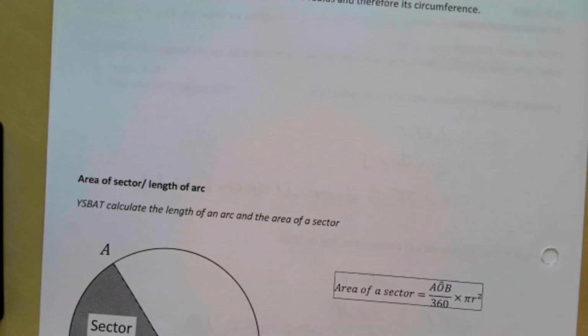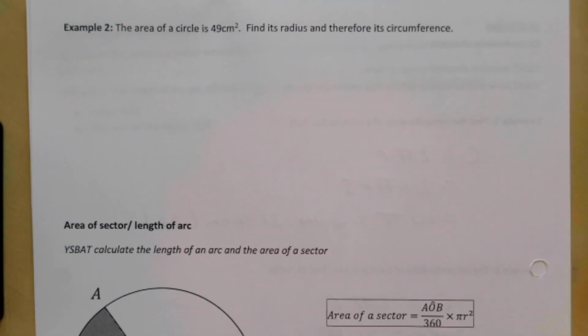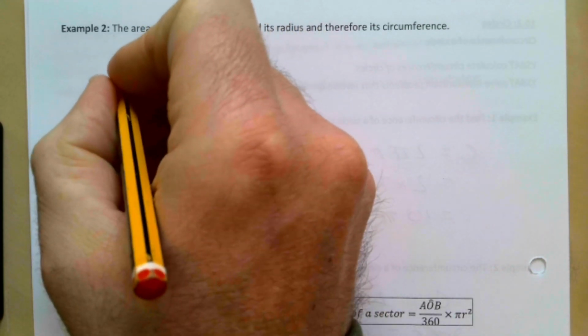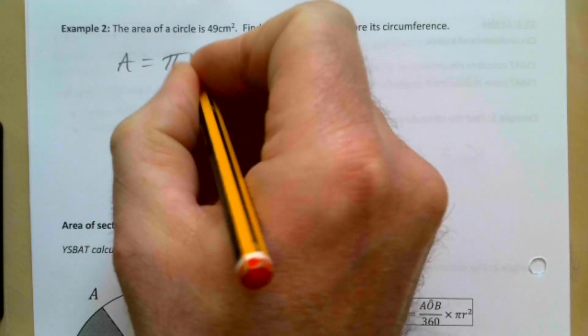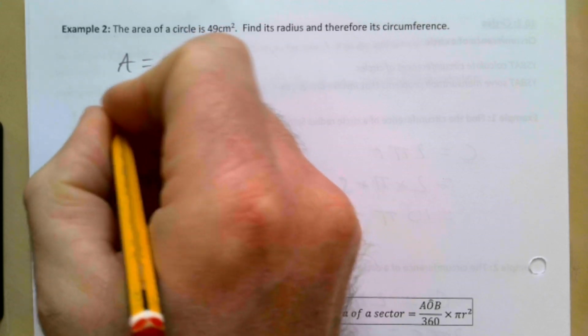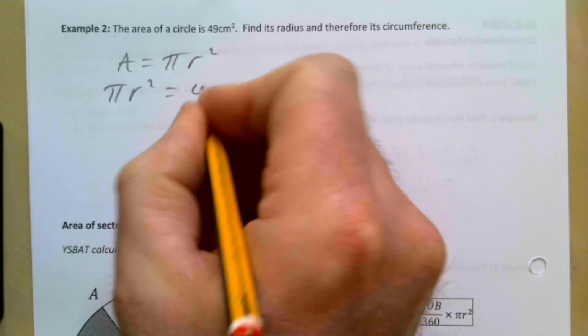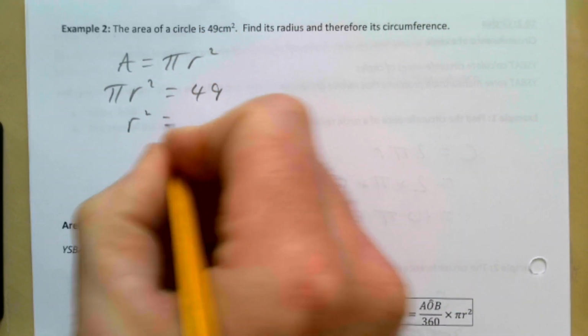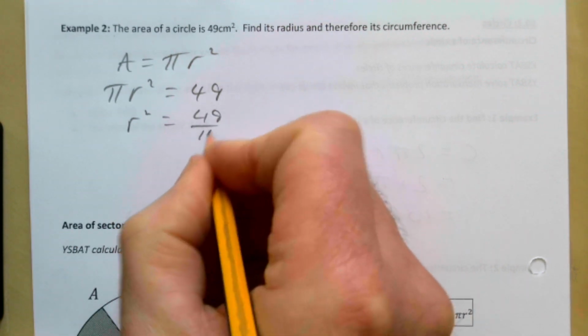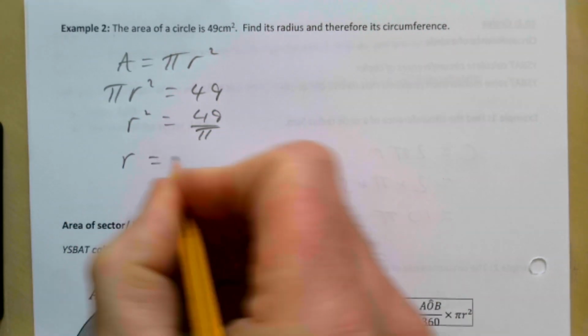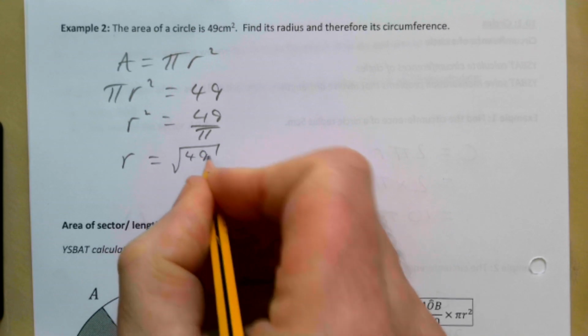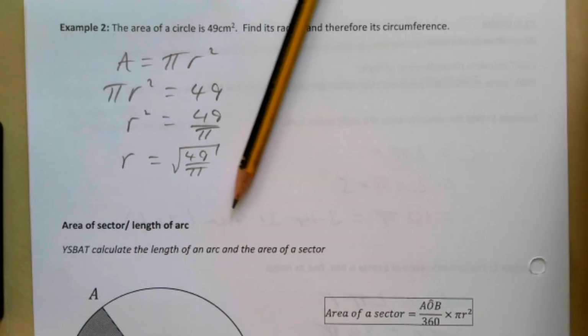The area of a circle is 49 centimeters squared. Find its radius and therefore its circumference. So we know that area is pi r squared. So we know pi r squared in this case is 49. R squared is 49 divided by pi, and then r is the square root of 49 divided by pi.